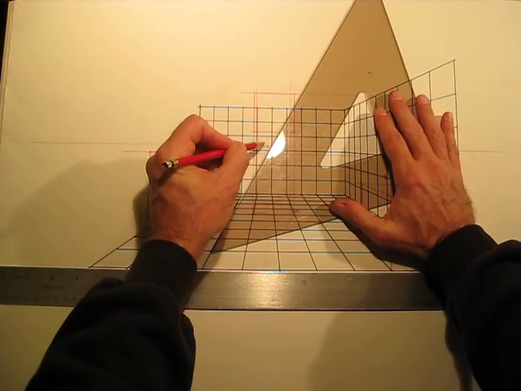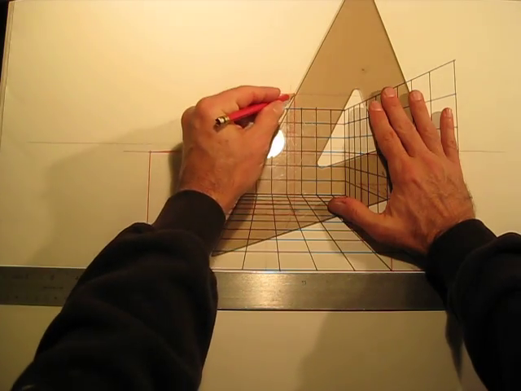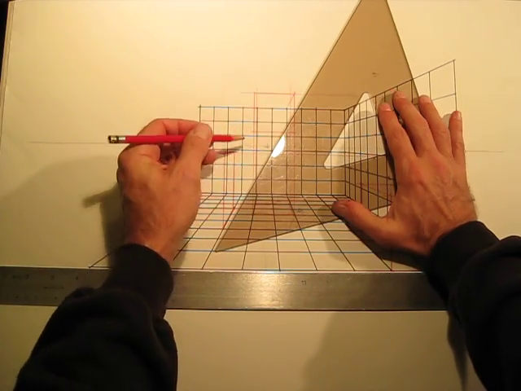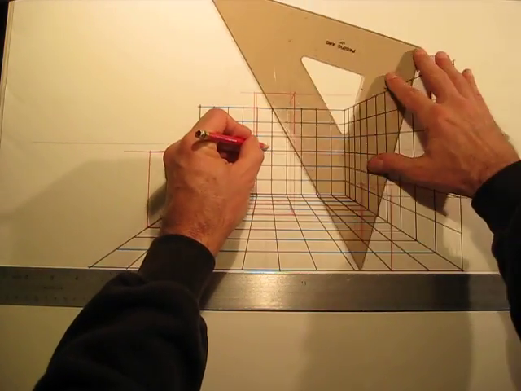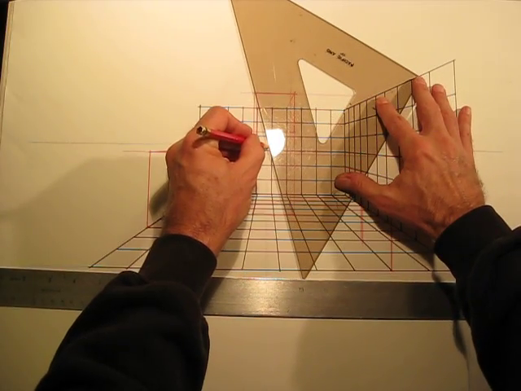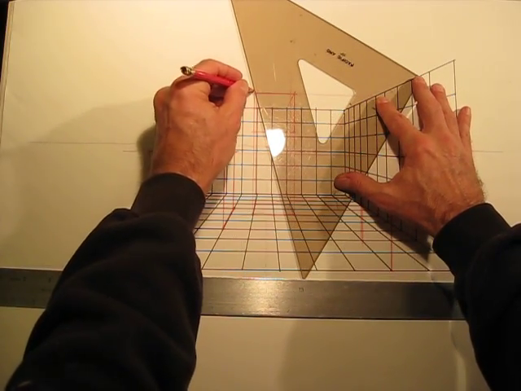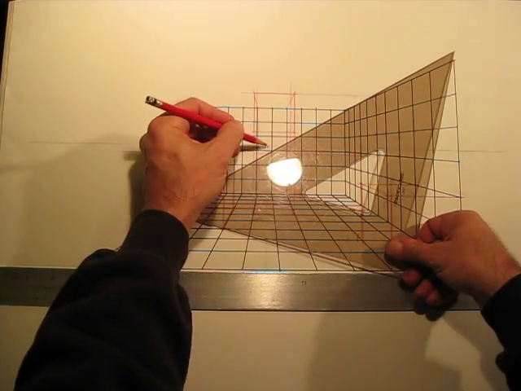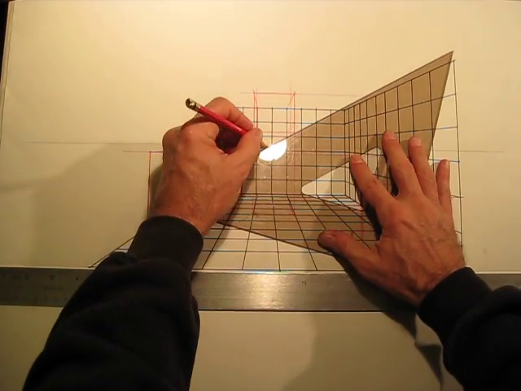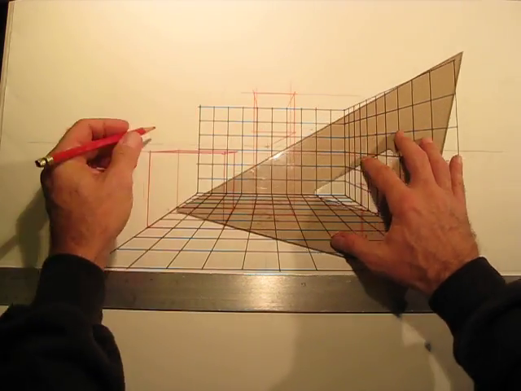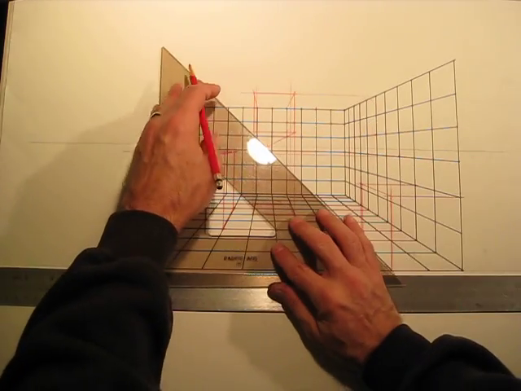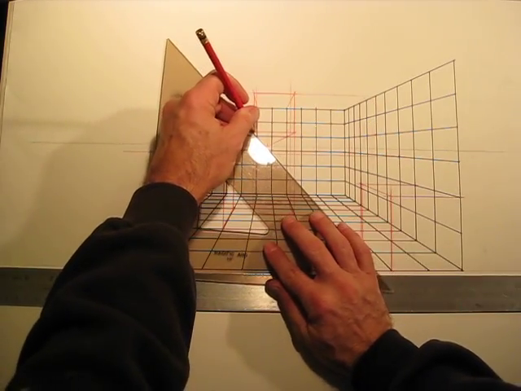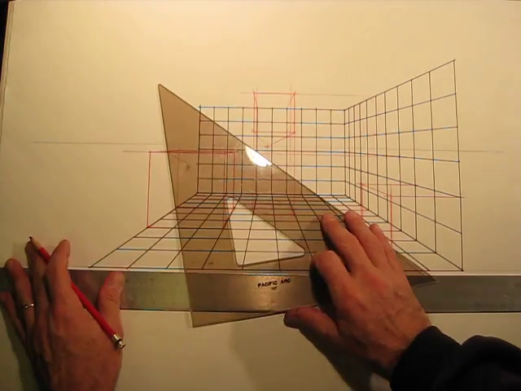It's a little bit light. So vanishing point, front corner, line back. Okay, vanishing point, front corner, and a line back. Vanishing point right here, bottom corner, draw a line back, and then repeat for the final corner.